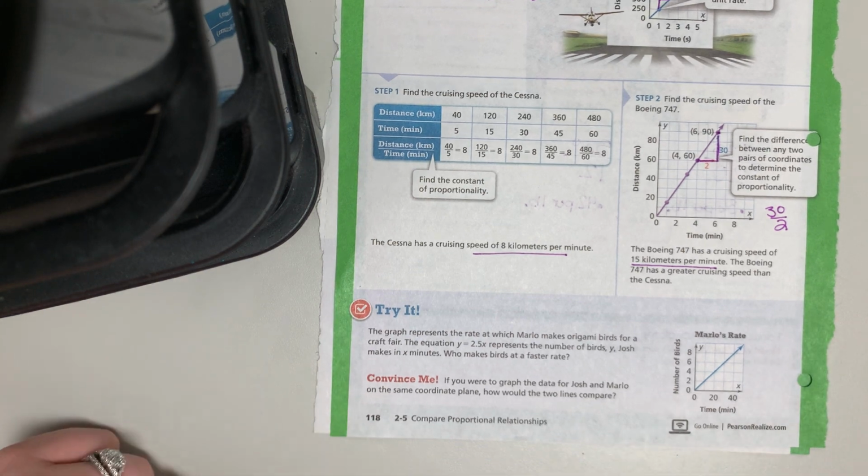The try it problem. The graph represents the rate at which Marlo makes origami birds for a craft fair. The equation y equals 2.5x represents the number of birds Josh makes in x amount of minutes. Who makes birds at a faster rate?